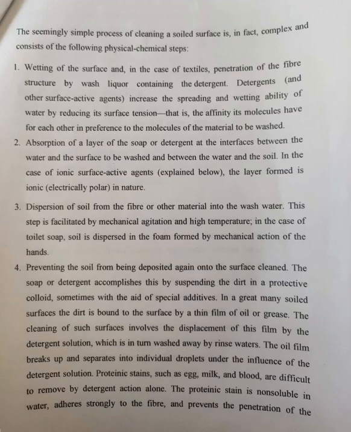Second is adsorption of a layer of the soap or detergent at the interfaces between the water and the surface to be washed and between the water and the soil. In the case of ionic surface active agents, the layer formed is ionic in nature.